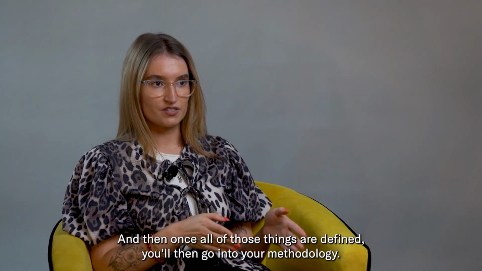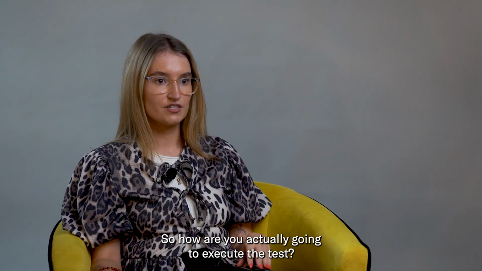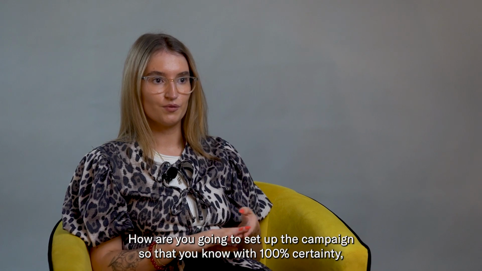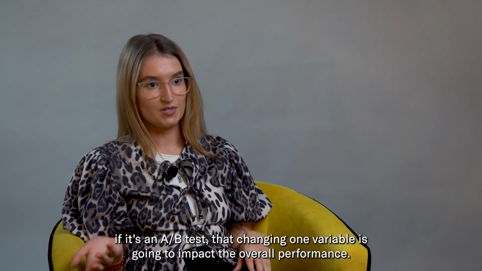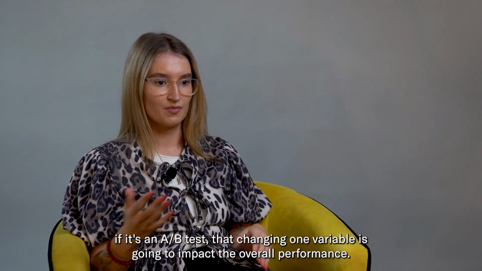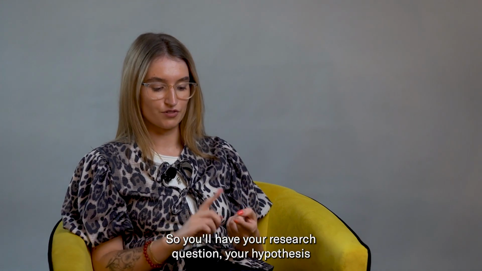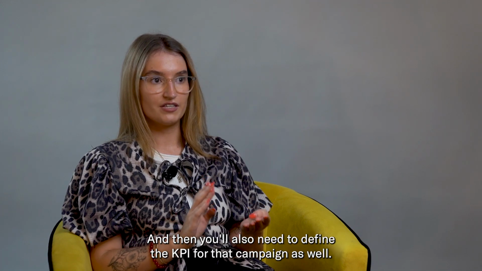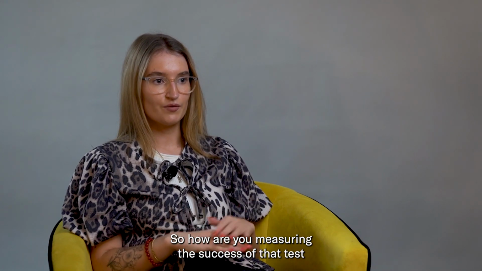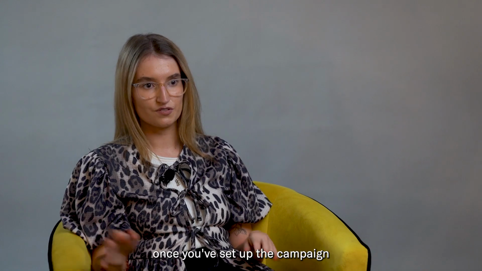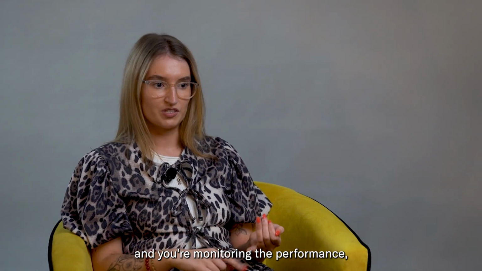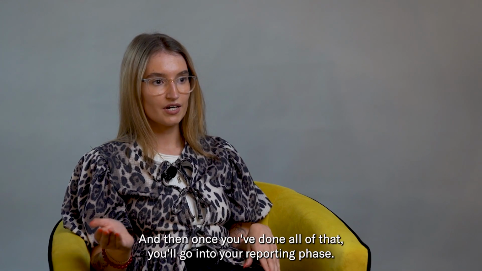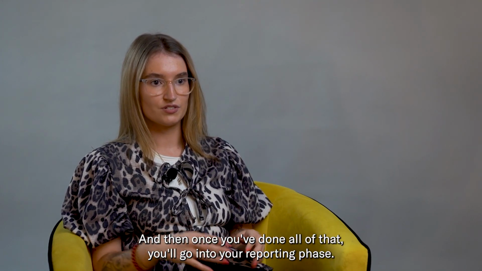Once all of those things are defined, you'll go into your methodology. So how are you actually going to execute the test? How are you going to set up the campaign so that you know with 100% certainty, if it's an A/B test, that changing one variable is going to impact the overall performance? So you'll have your research question, your hypothesis, and then your methodology. You'll also need to define the KPI for that campaign as well. So how are you measuring the success of that test? Once you've set up the campaign and you're monitoring the performance, what are the key metrics that you're looking at to identify if it's working or not? And then once you've done all of that, you'll go into your reporting phase.